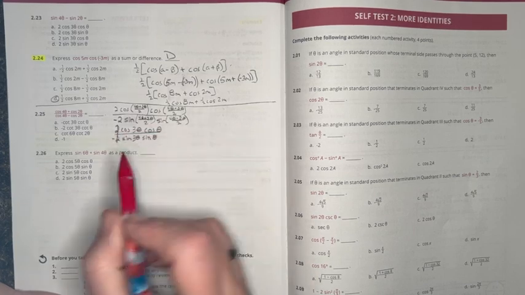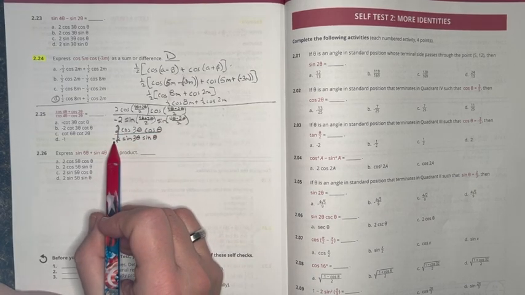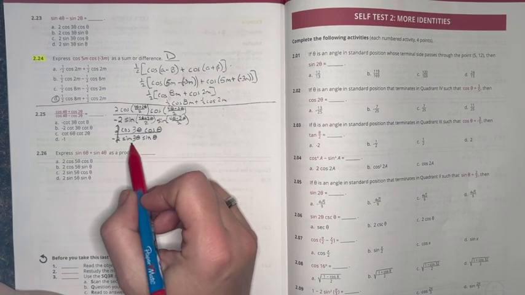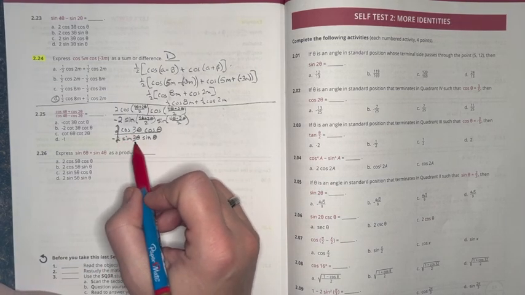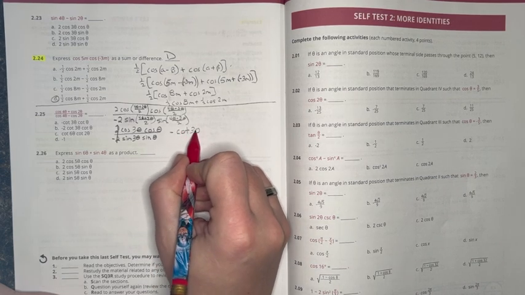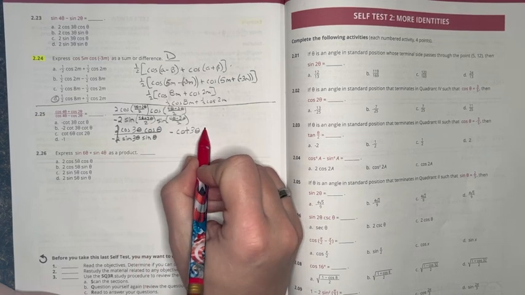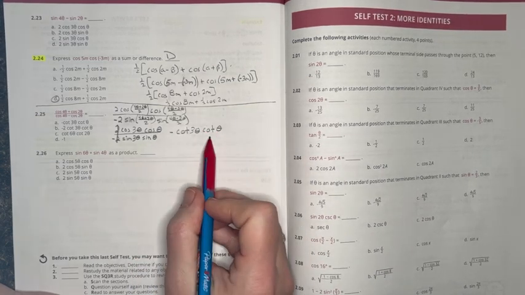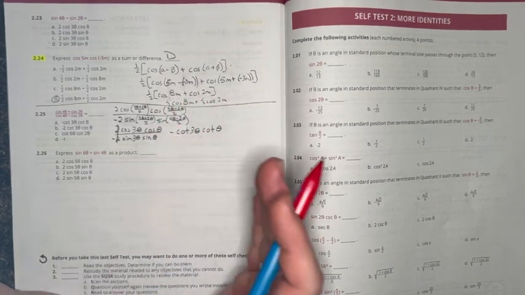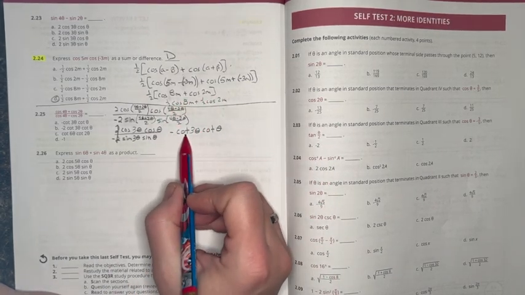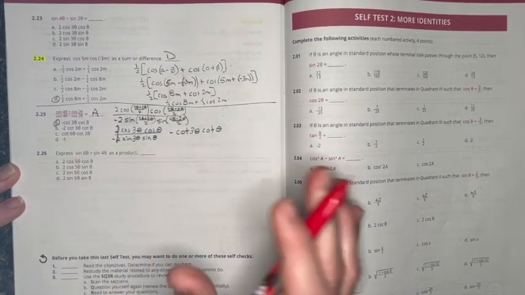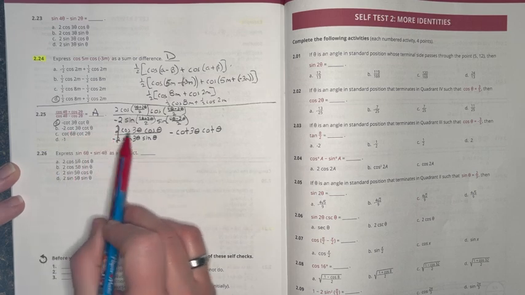Now, my 2's cancel, but don't lose that negative symbol because that needs to stay there, right? That's not going anywhere. And then the cosine over the sine is just going to be the cotangent, right? The cotangent of 3 theta, and the cosine over the sine is also the cotangent there as theta. So remember, tangent is sine over cosine, so cotangent is cosine over sine. So we end up with negative cotangent 3 theta times the cotangent of theta, which is letter A. That might have got cut off a little bit. Letter A is the answer for this one, okay?